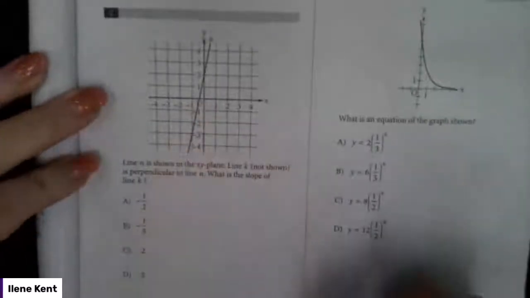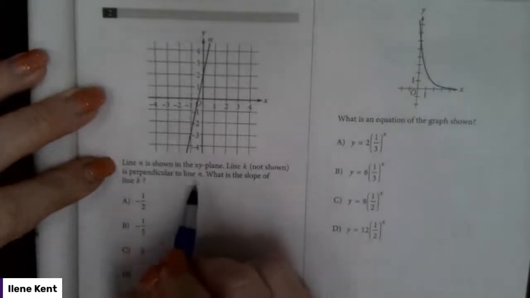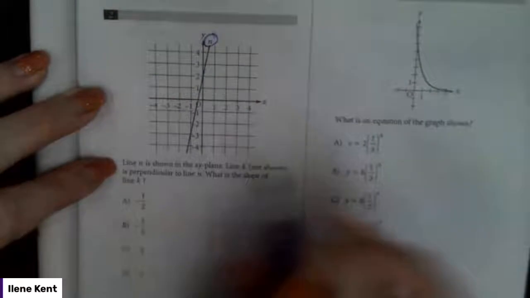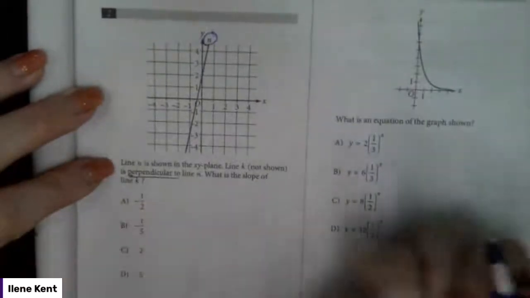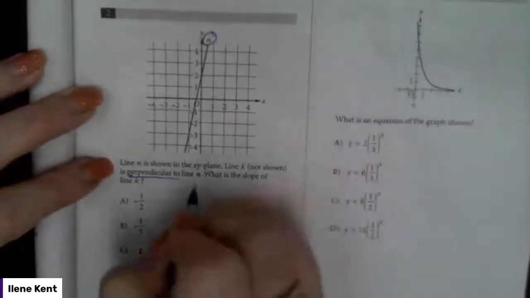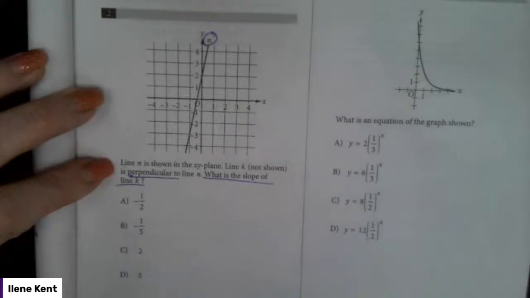Okay, moving on to number 2. This number 2 for me was a graph. And it asked for line M shown in the XY plane. So this here's line N. Line K, which is not shown, is perpendicular. Perpendicular would mean that it has the opposite reciprocal slope to line N. So what would that slope of line K actually be?